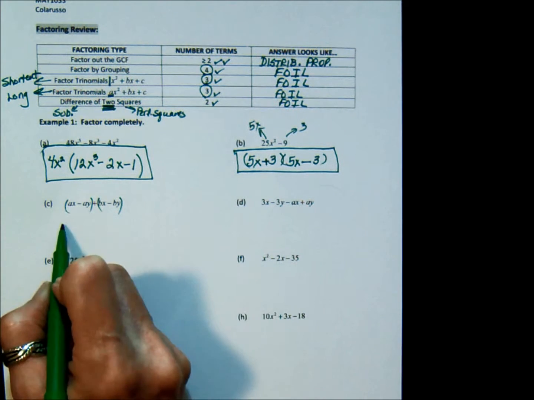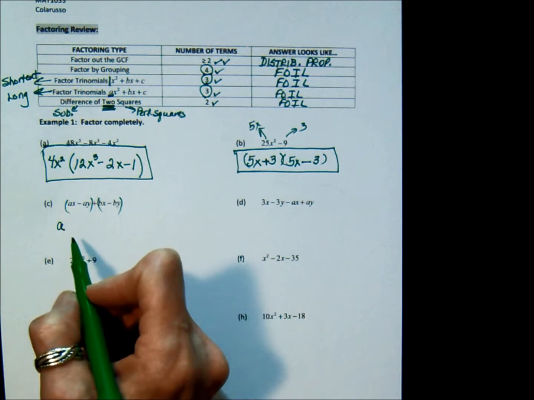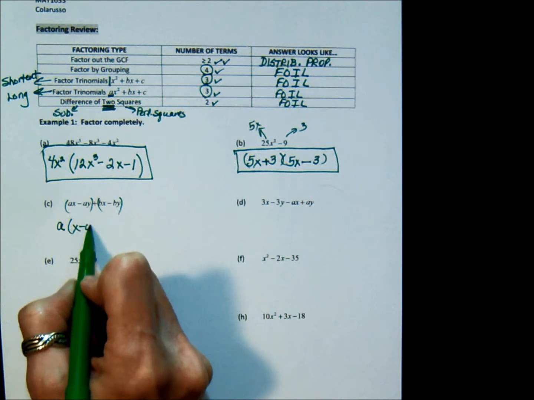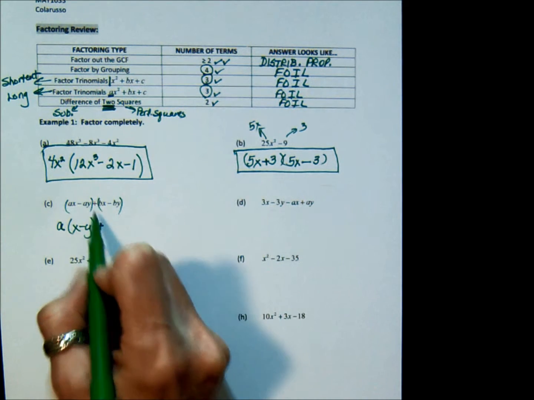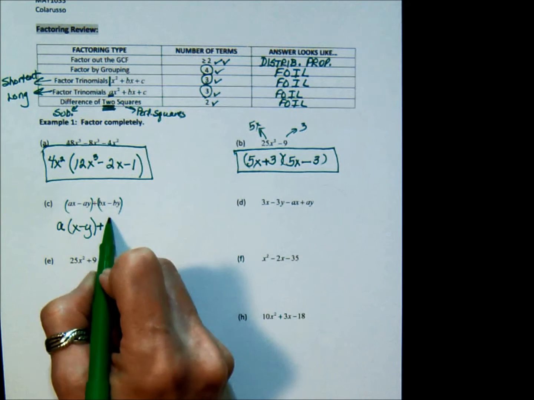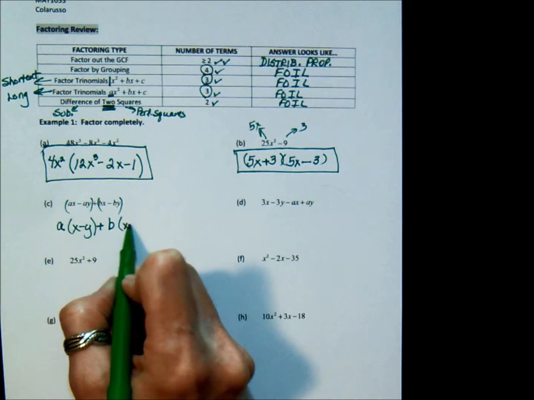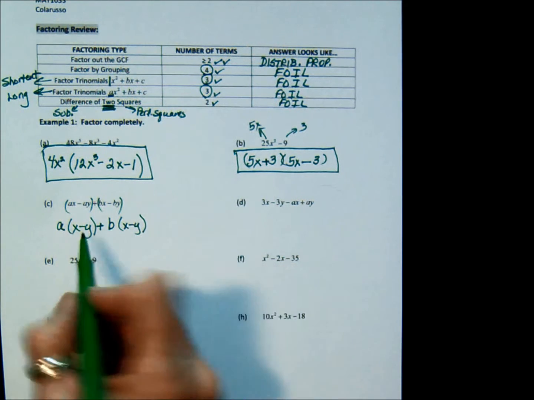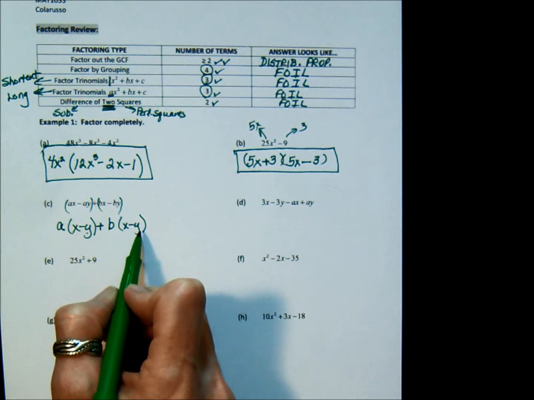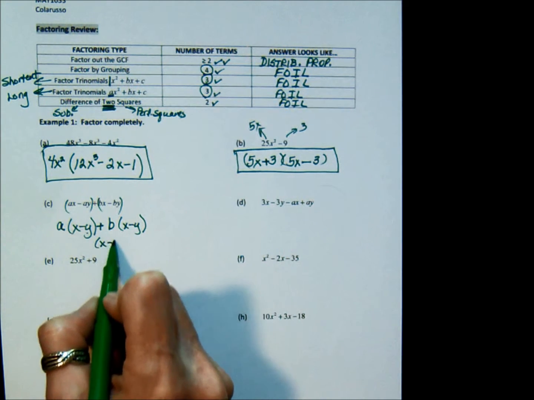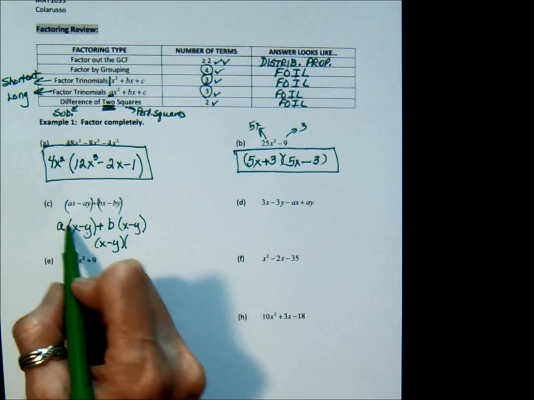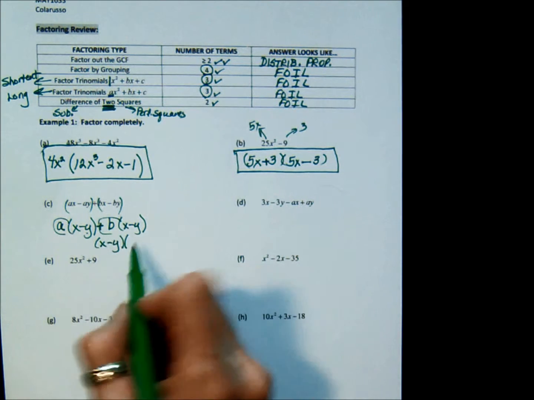So the first binomial has an A in common, and I'm left with x minus y. Bring down your plus sign. The second one has a B in common, and I'm left with x minus y. Because these two match, that is my first factor, and my second factor is the stuff that's left on the outside.